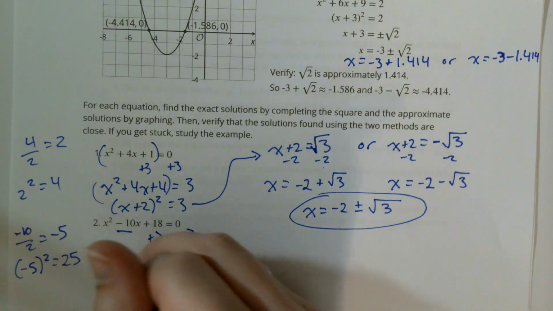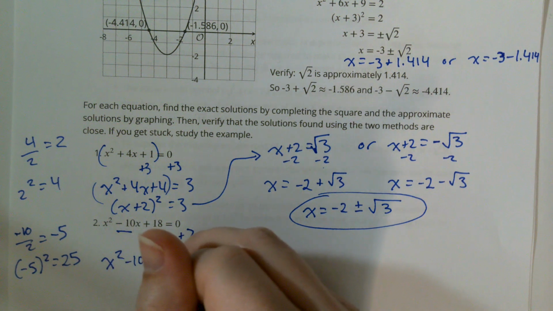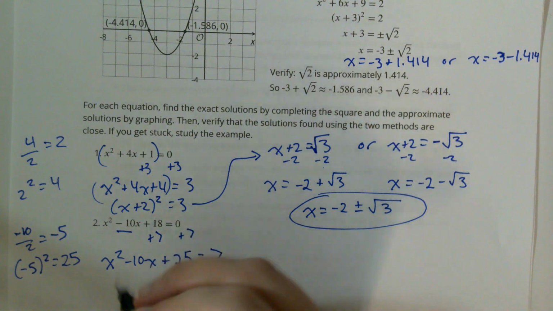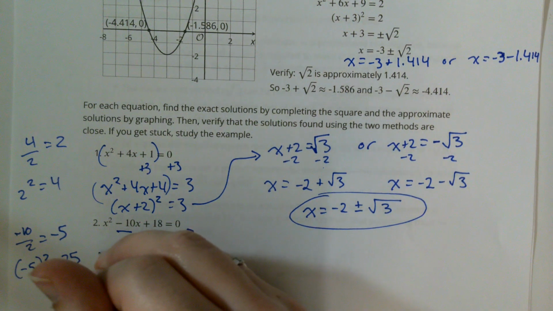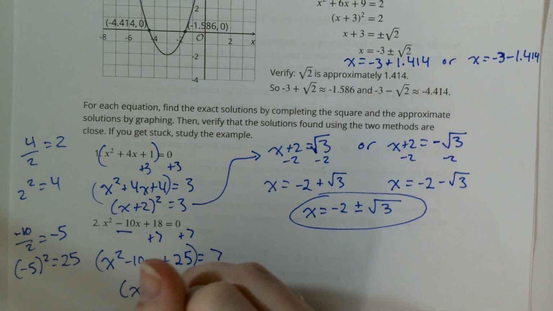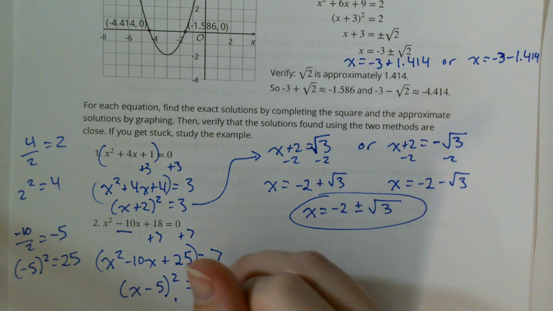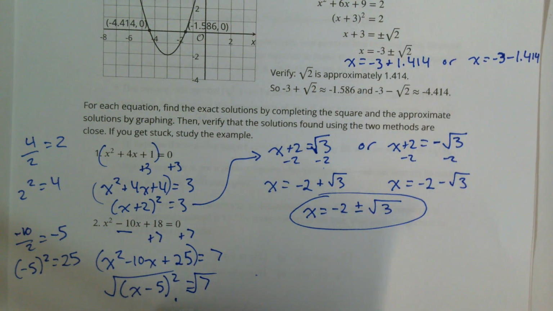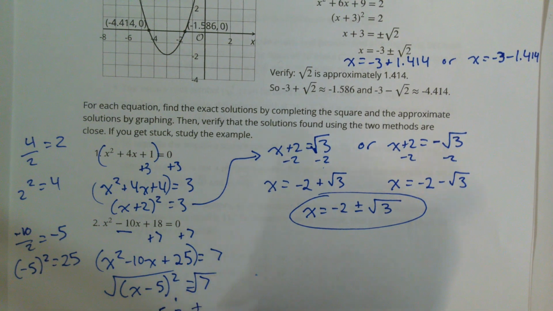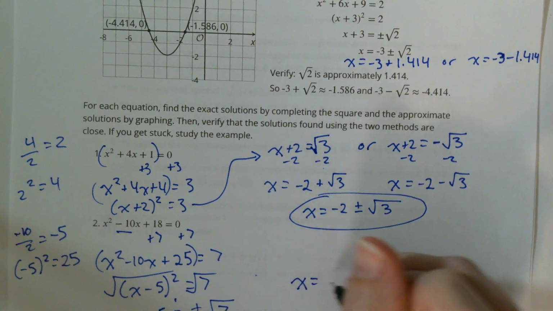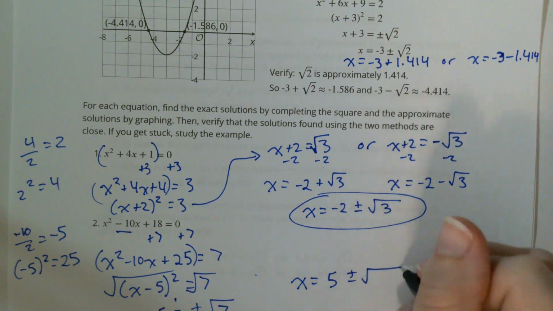I can do x squared minus 10x plus 25 equals 7. And now I just completed the square, so I made that x minus 5 squared equals 7. Square root both sides. I get x minus 5 equals plus or minus the square root of 7. Add 5 to both sides. So I get x equals 5 plus or minus the square root of 7.